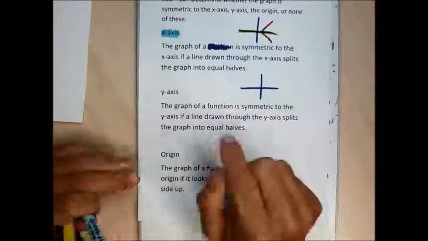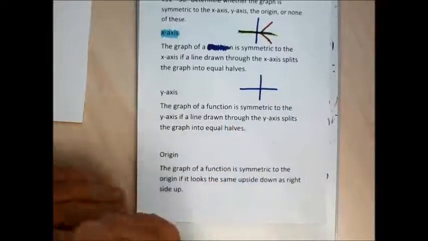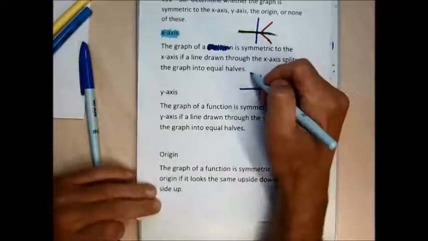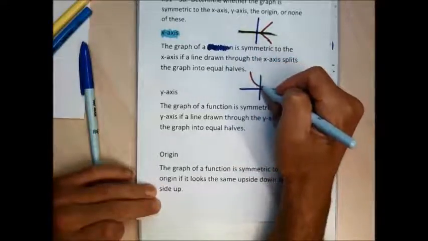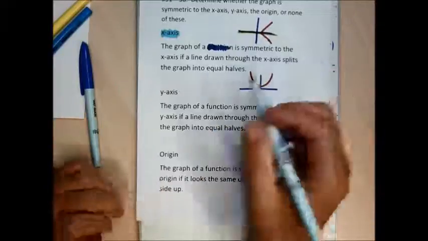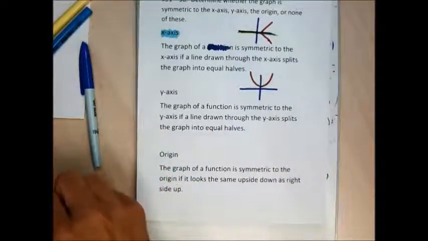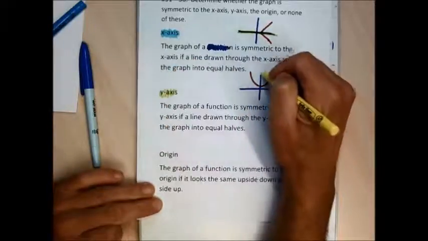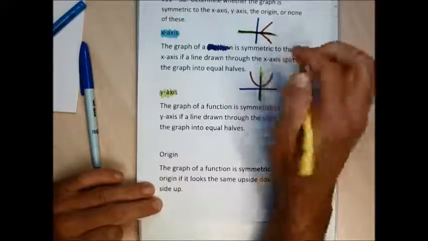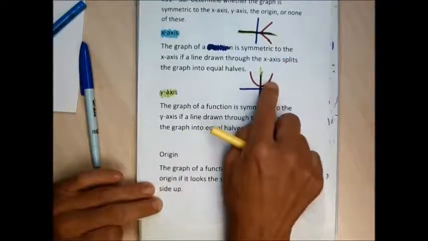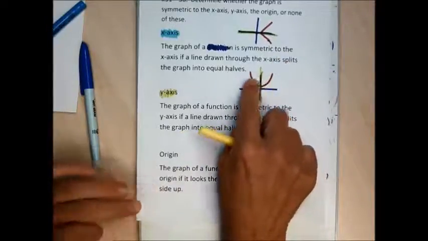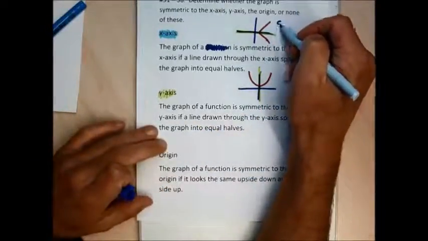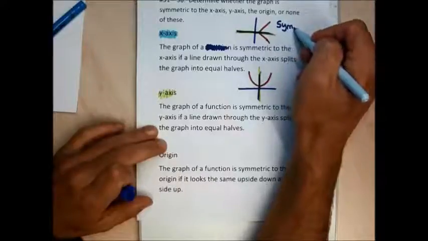And very specifically, if a line drawn through the y-axis splits the graph into equal halves, then the graph will be symmetric to the y-axis. So if I draw something like this, I would say this graph is symmetric to the y-axis, very specifically because if I draw a line down the y-axis, it's going to make two equal halves. The half to the right of the y-axis is symmetric to the half to the left of the y-axis.